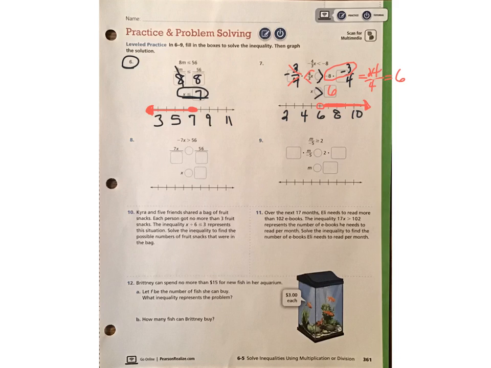Now I'd like for you to try number 8 on your own. Okay, see if you can decide what you're going to divide by on both sides. They give you that hint with the boxes. And then see if you can come up with the correct solution. We'll graph it together in just a moment.